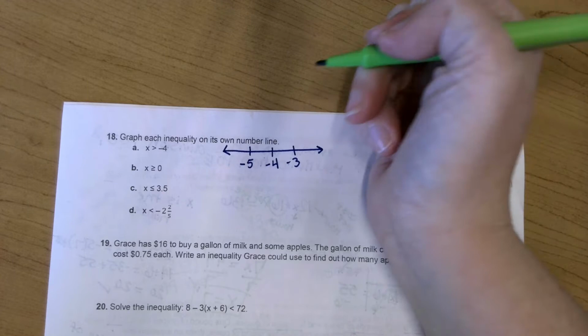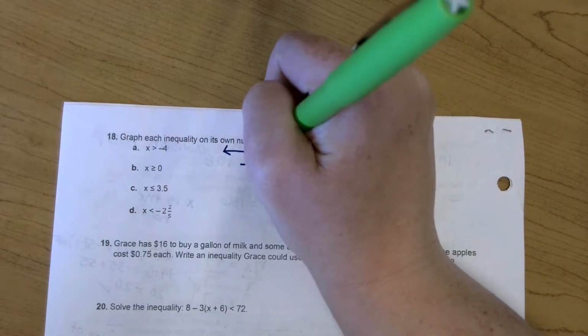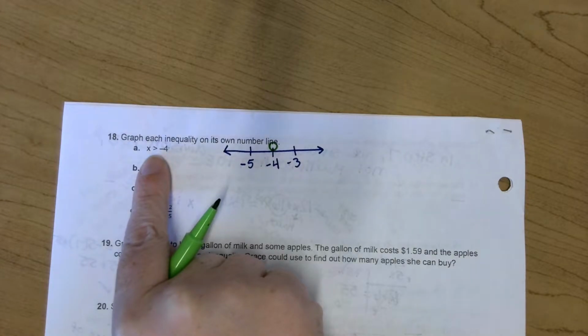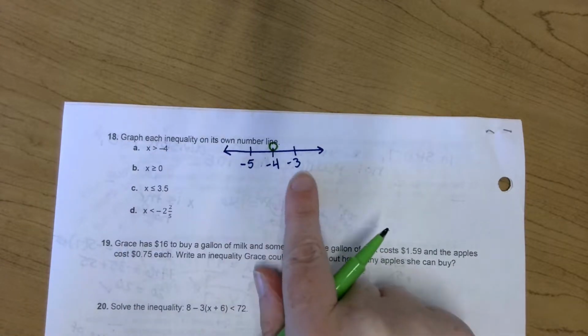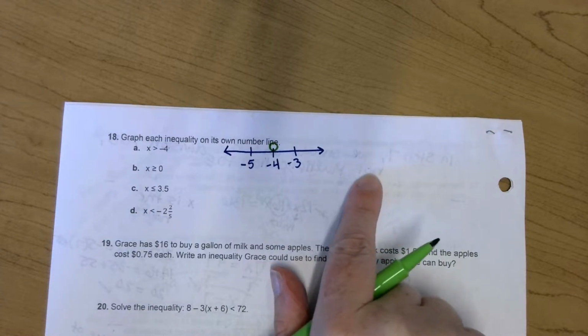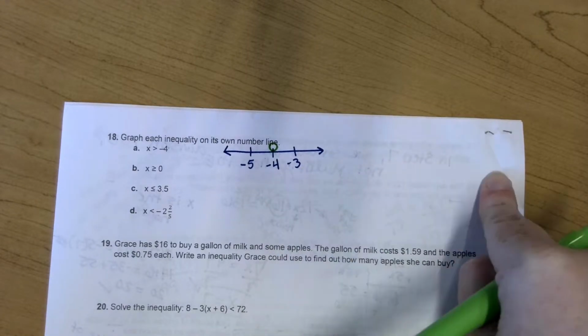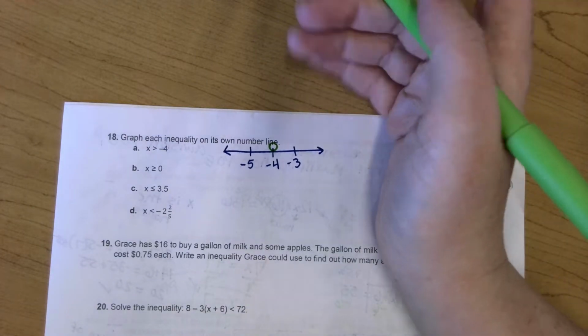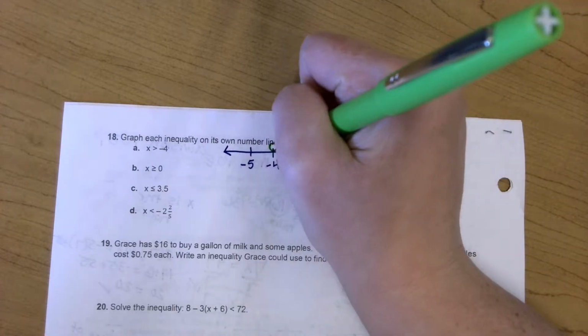We'll see. All right, so I'm always going to put a circle over my target number, and then we'll look at this. This says that x is greater than -4. So numbers that are greater than -4 would be -3, 0, 20. Everything to the right would be greater than -4. So if x is greater than -4, we're going to go to the right.